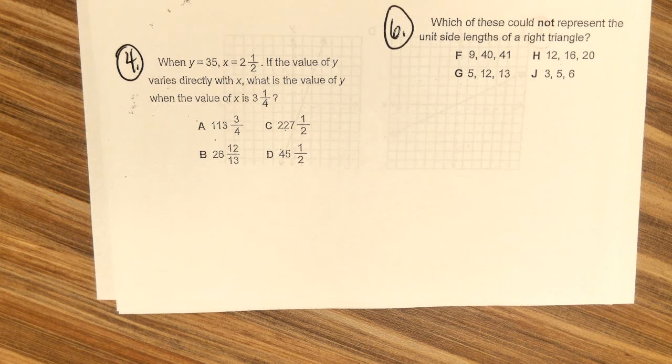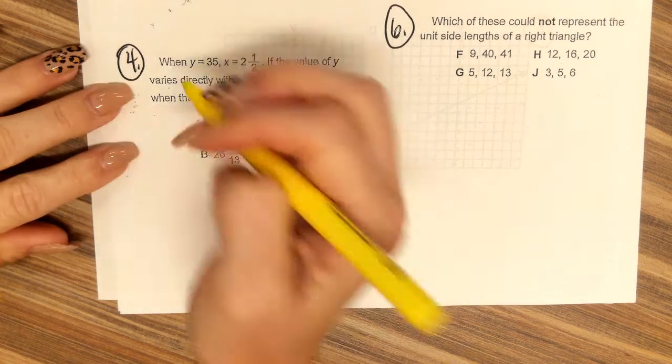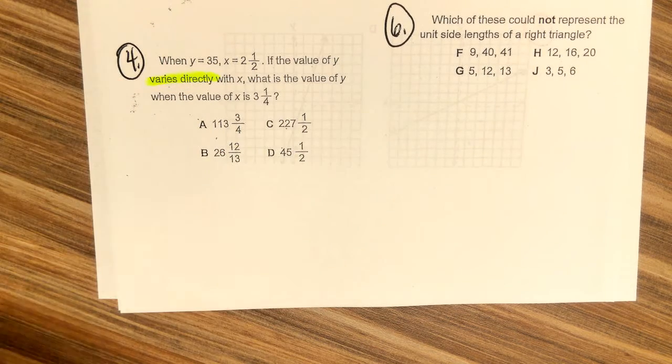Everybody's reading number 4 on your own. What's the clue word on number 4? Varies directly. And when you see those words, you make a... All right, go. On your own, make your box.